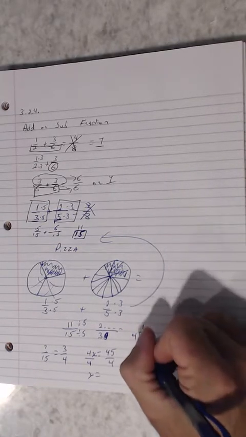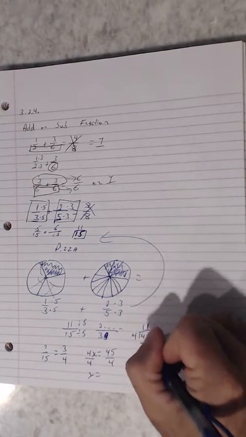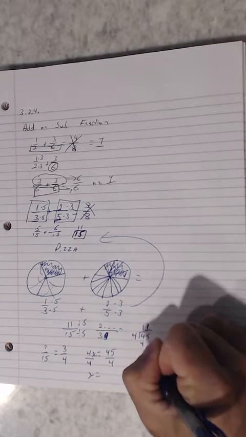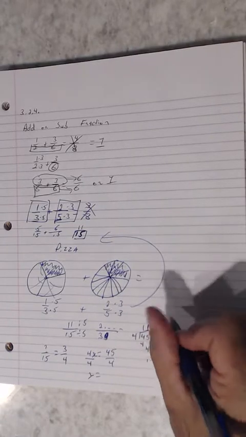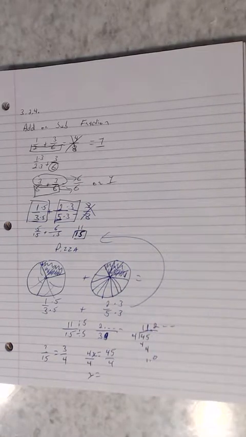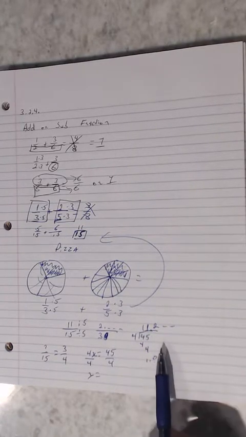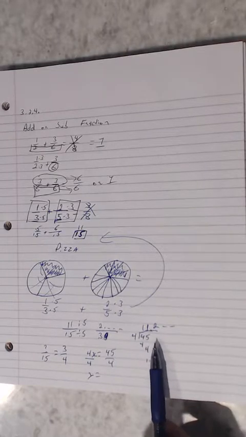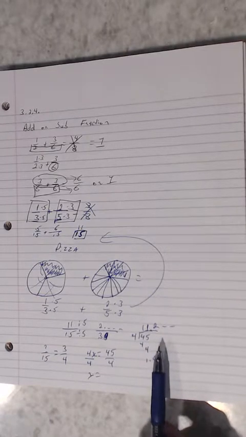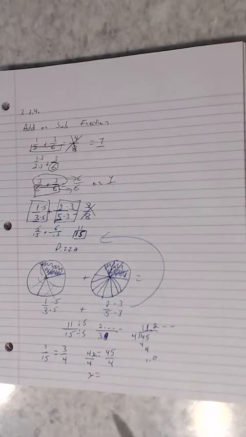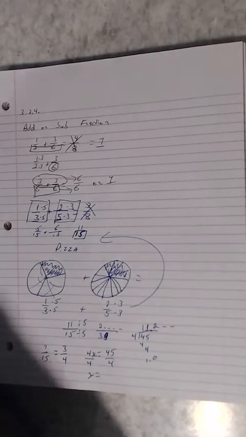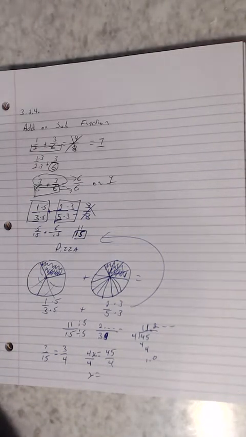So 3/4 of the pizza would have been 11.25 slices. So they didn't quite eat 3/4 of the pizza. They ate less than 3/4 because 11 is less than 11.25. It's just a way that you can compare things and be able to answer that.